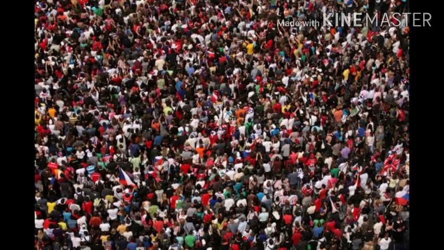And now underpopulation. Underpopulation occurs when the size of the population is small in relation to the available resources of a country.